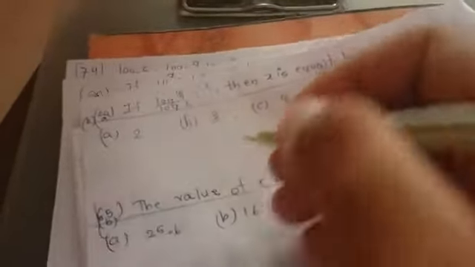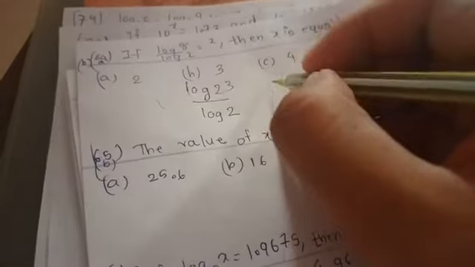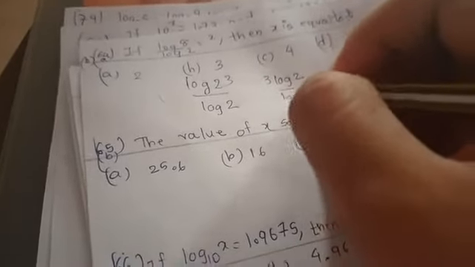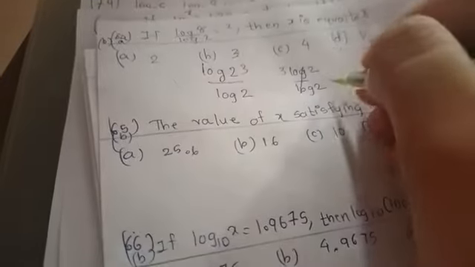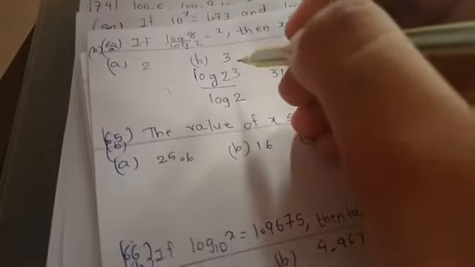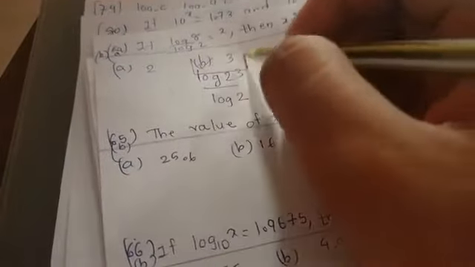Next question, 64. If log 8 upon log 2 is equal to x, then x is equal to. Now log 8 can be written as log 2 cube upon log 2. Now log 2 cube becomes 3 log 2 upon log 2. Log 2 cancel each other, and the answer becomes 3. Therefore in 64, answer B is correct.